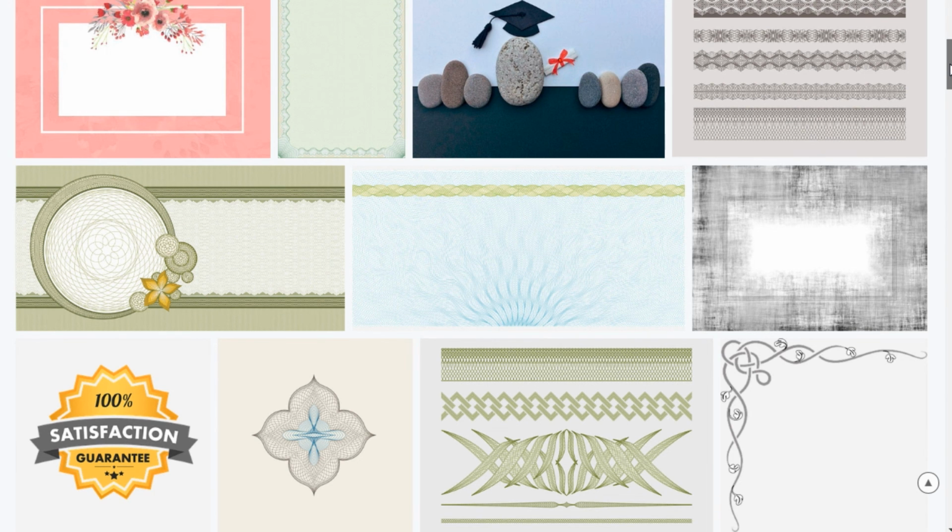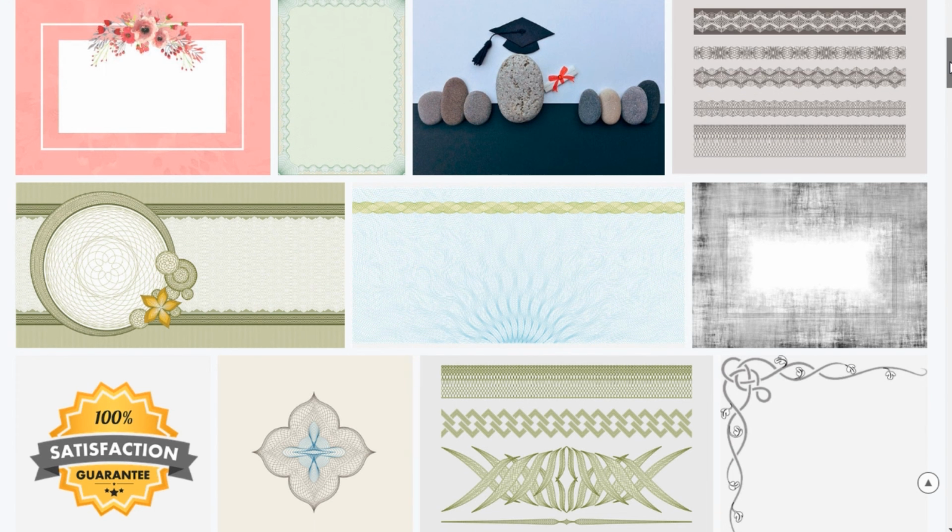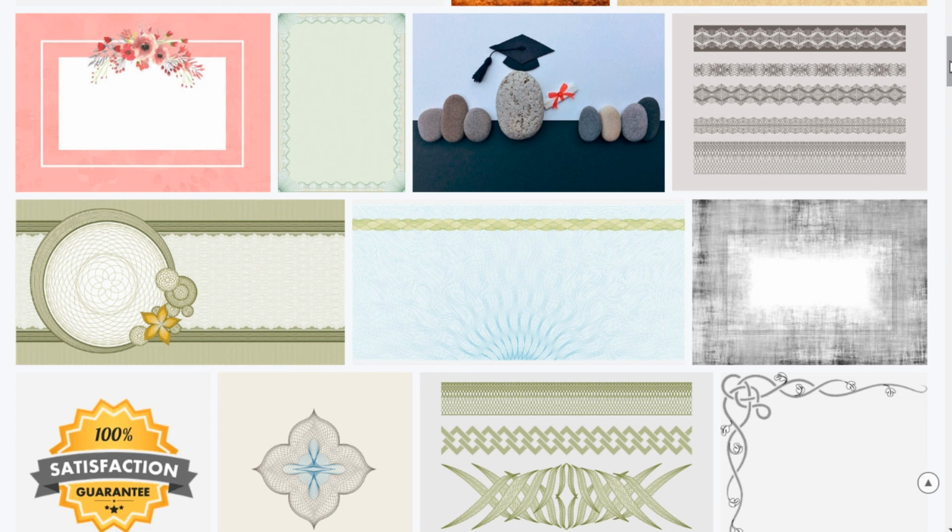Now, when you look for a course certificate template, you want to find a template that doesn't have a lot of words, because what you're going to eventually do is place text on top of the image. Whenever somebody completes a course, the system will auto-generate and put their name or whatever you want into the template.